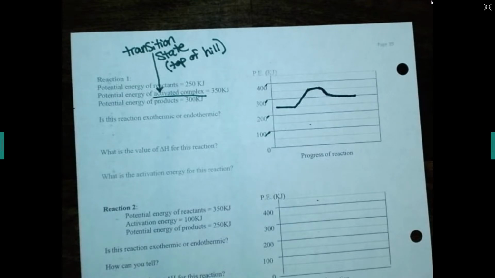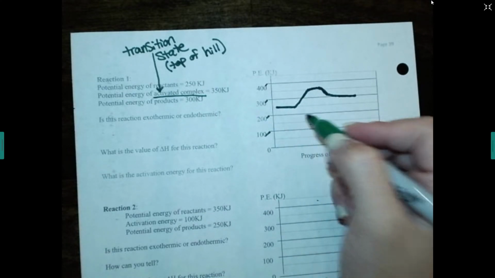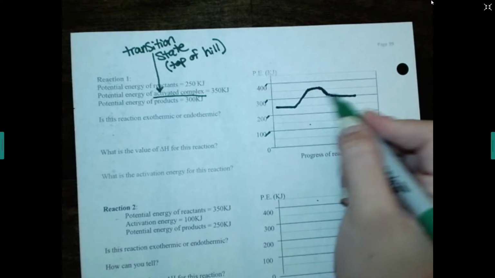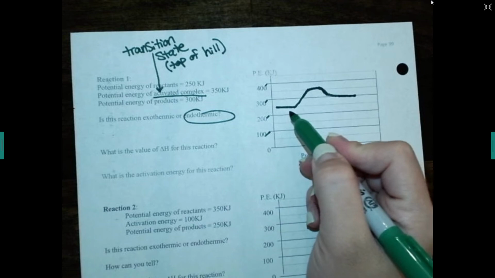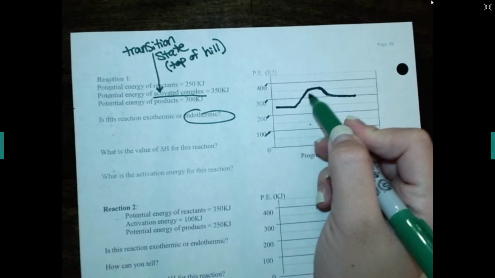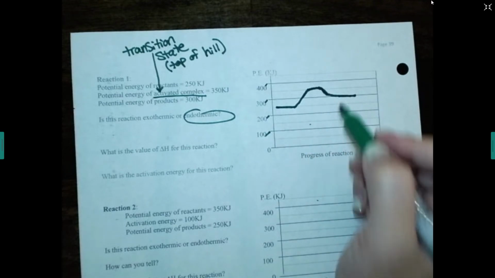Okay, so it says, is this reaction exothermic or endothermic? Okay, so this reaction is going to be endothermic. Why? Because you're starting low, you're absorbing energy, and you're ending higher. Okay, it's uphill, so that's going to be endothermic.